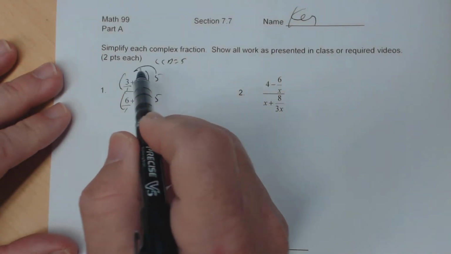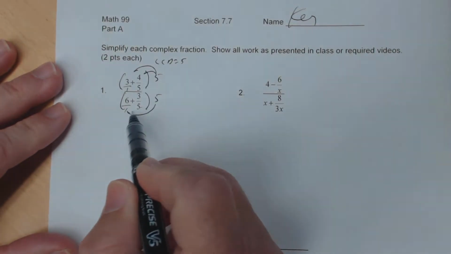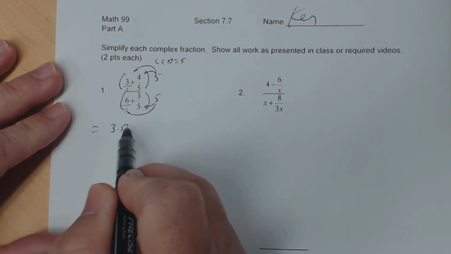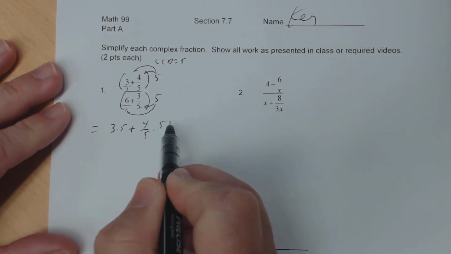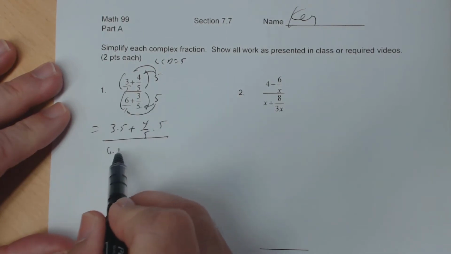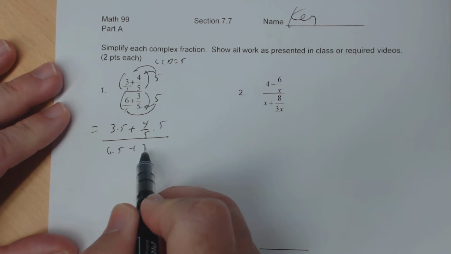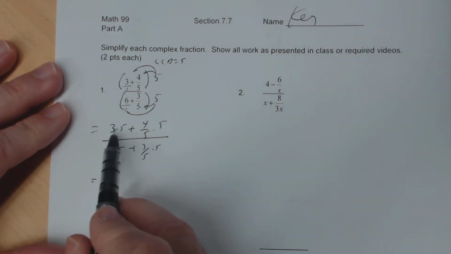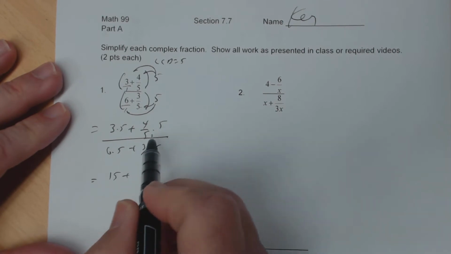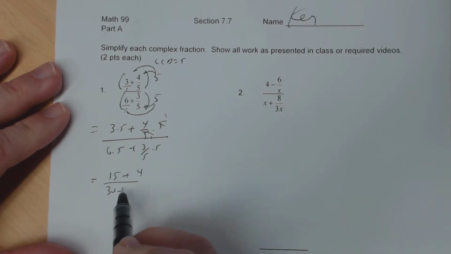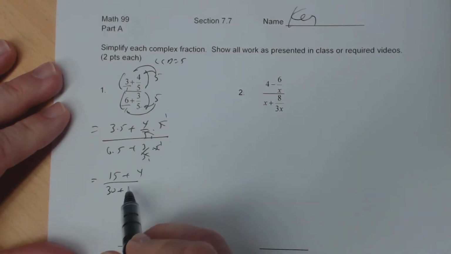And then you distribute. So you can distribute this 5. So you're going to get 3 times 5 plus 4/5 times 5 divided by, and then over here you get 6 times 5 plus 3/5 times 5. And so simplifying this a little bit further, you get 3 times 5 is 15 plus, over here the 5's divide out, you're left with 4. Over here 6 times 5 is 30. The 5's divide out, you're left with 3.